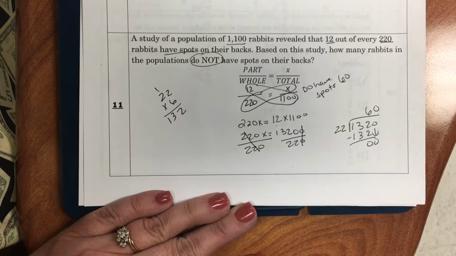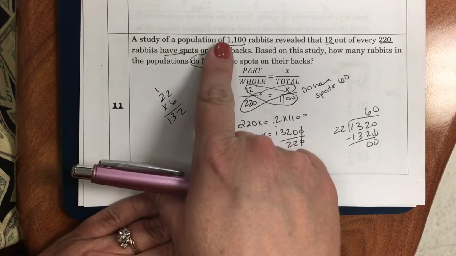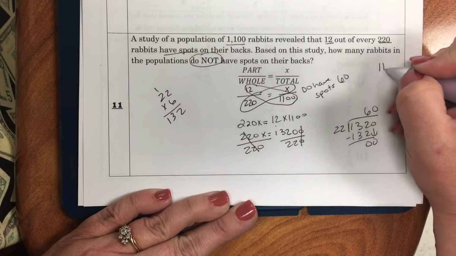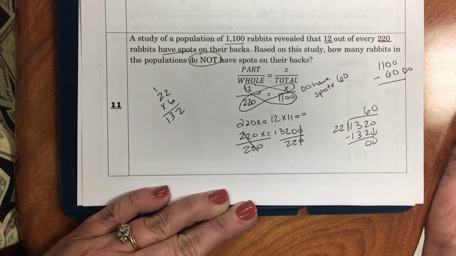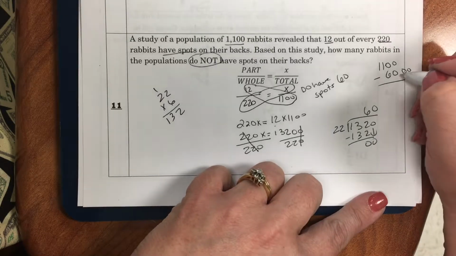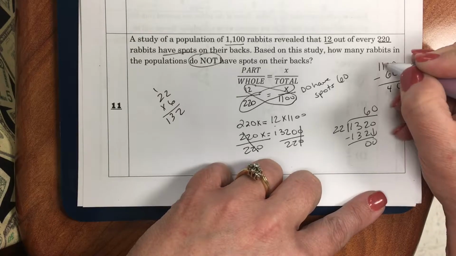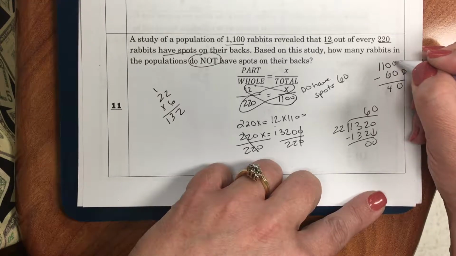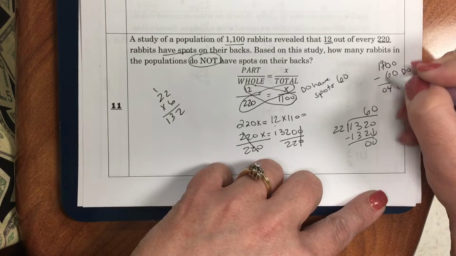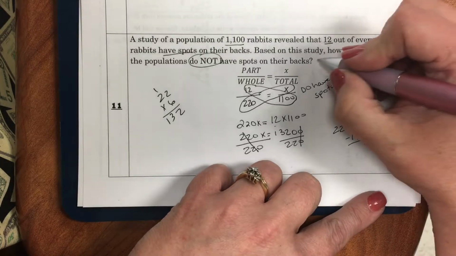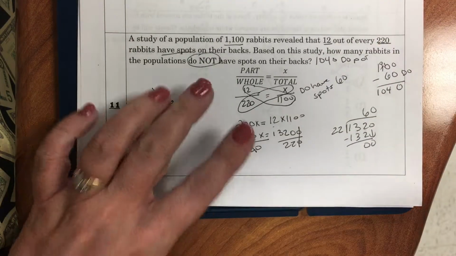So I did a lot of math, but I didn't answer my question because I need to know which ones do not have spots. Well, I started with 1,100 rabbits, and I'm subtracting off the 60 that do have spots, and that's going to give me how many do not have spots. So 0 from 0 is 0, 6 from 10 is 4, going to have to borrow, and then bring down your 0 and bring down your 1. So 1,040 do not have spots, and that answers my question.